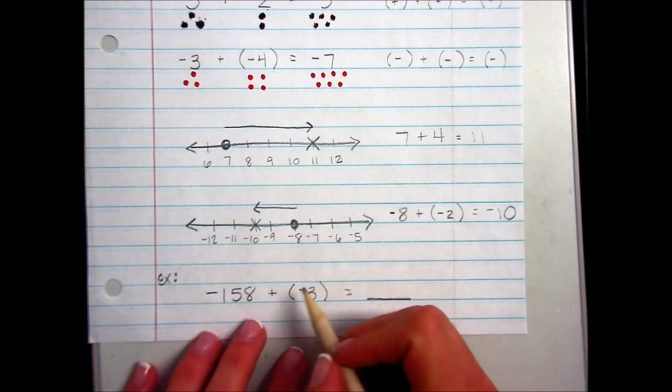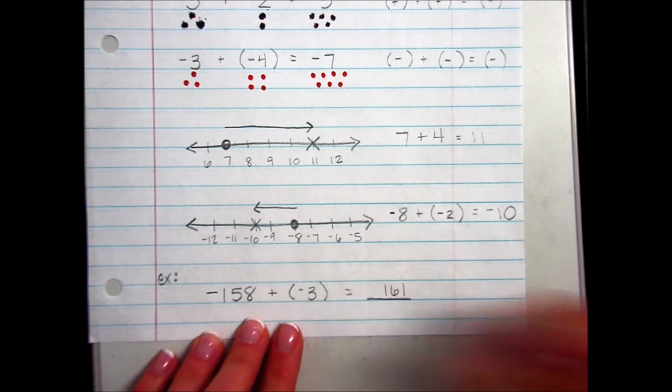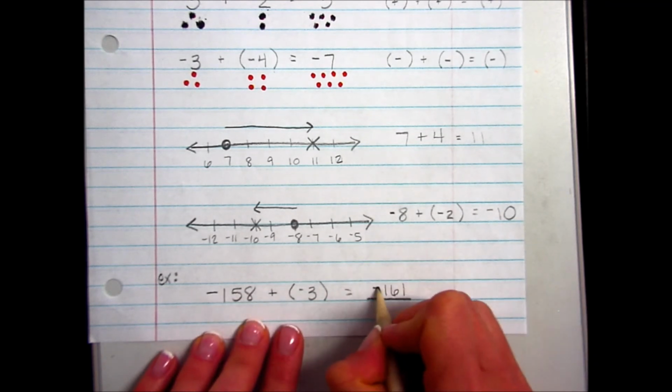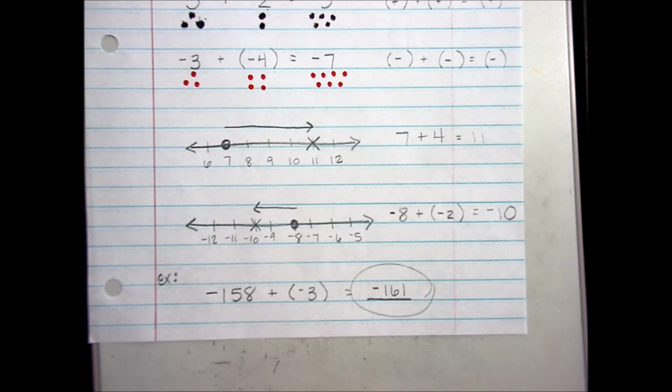All right, who found that? Seth. Negative 161. 58, 59, 60, 61. 161, and they're both negative, and so my answer will be negative. Perfect. All right, let's try some more.